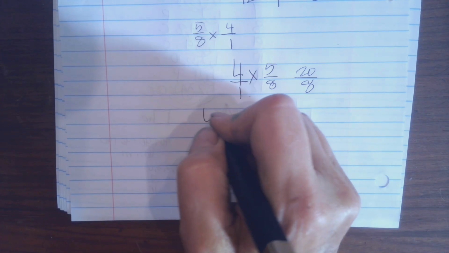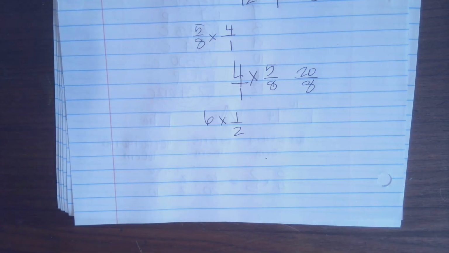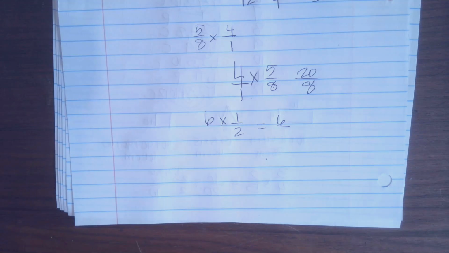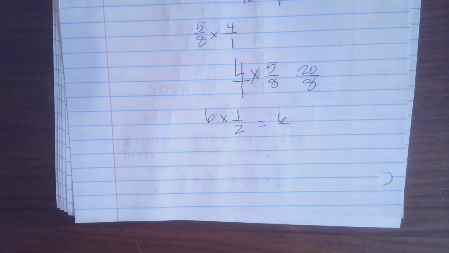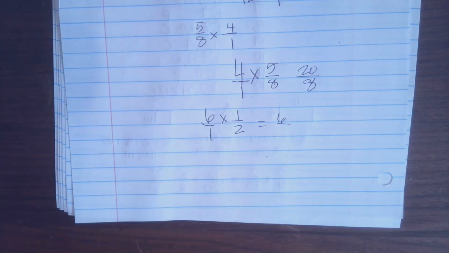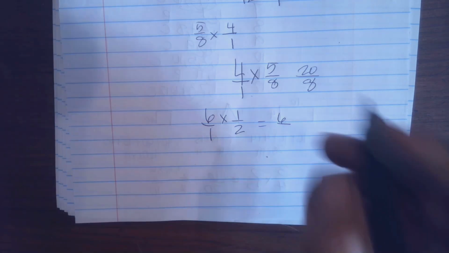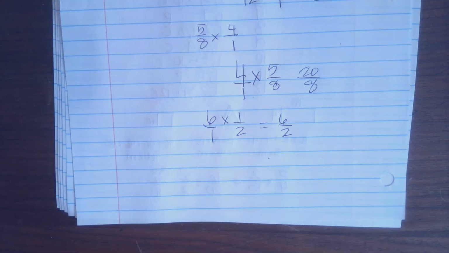So if you have 6 times 1/2, what would you do? 6 times 1/2. You do 6 times 1 is 6. And then you do 6 times 2, which is 12. No, we put this over 1. Oh yeah. So then what would I do? 6 times 1 is 6, and then 1 times 2 is 2. So it's 6 halves. Oh yeah. Okay.